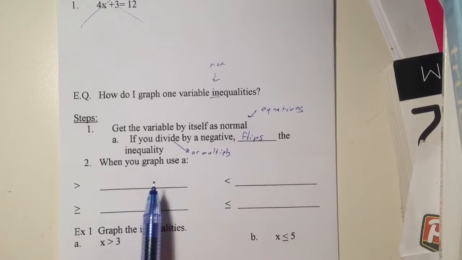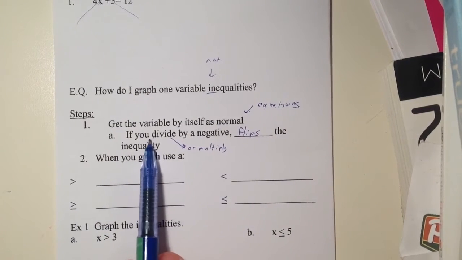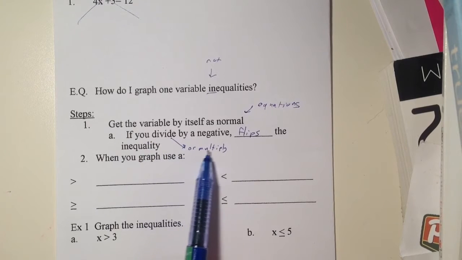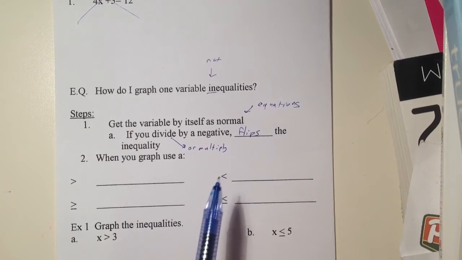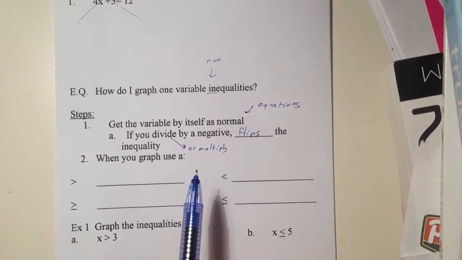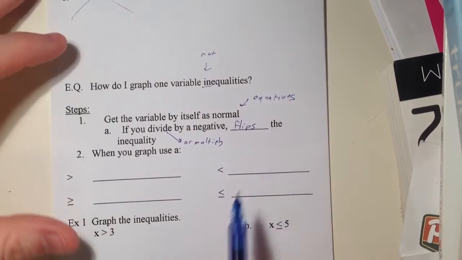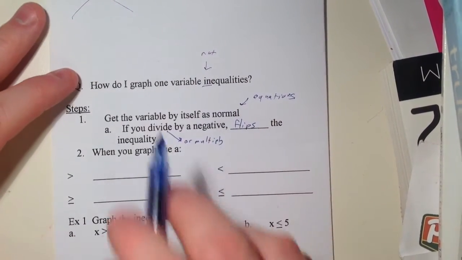If it's greater than, it flips to less than. But that's only when you divide by a negative or multiply by a negative. It's the only exception that happens, because if you divide by a negative or multiply by a negative, it just doesn't make it true unless you flip it. Alright, so just a quick little reminder of things that are going on.